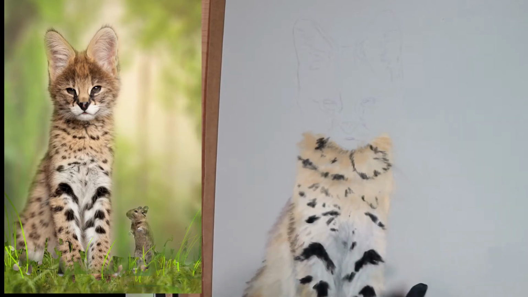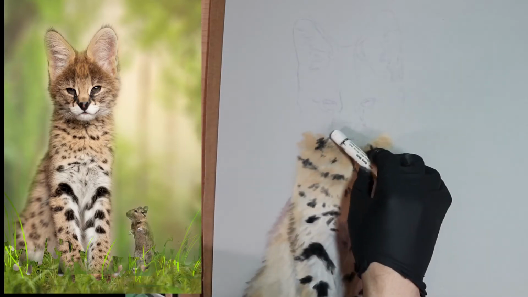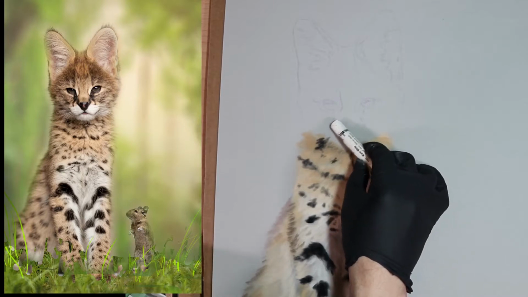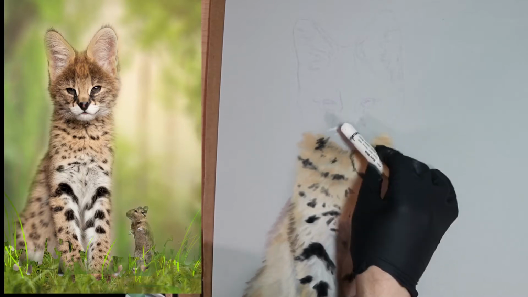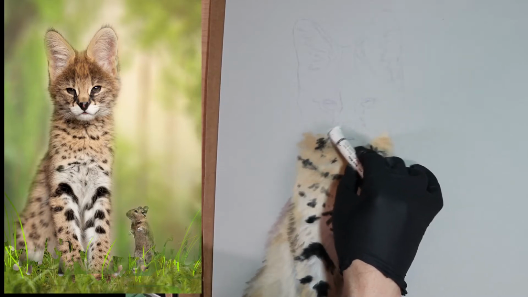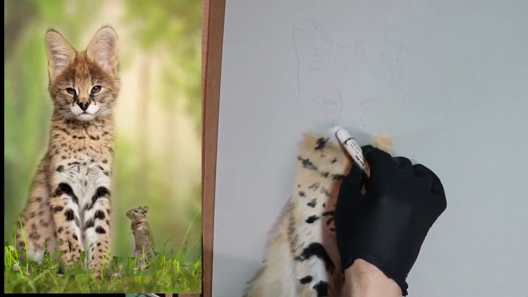Okay, so as we come up here to the face, I want to make sure and leave these white areas in, because we do have a pretty bright white area right here. So I want to hit it with the warm white and be pretty directional about it. Like I'm not going to mess around with the direction at all. Just go straight into the direction there.